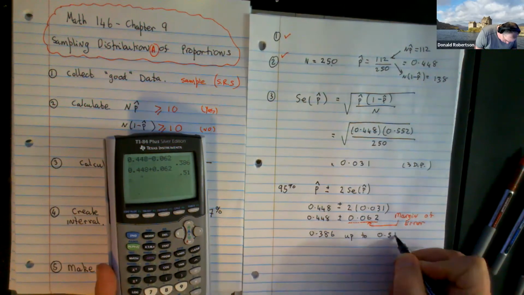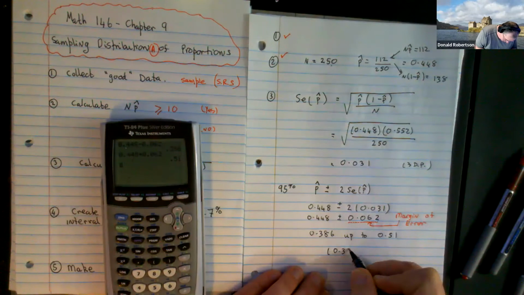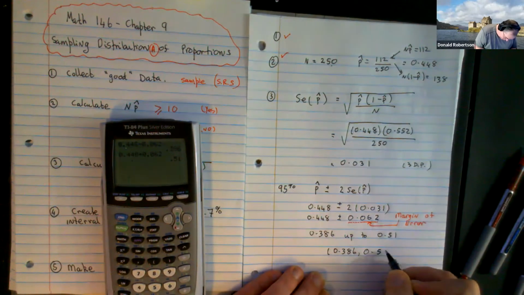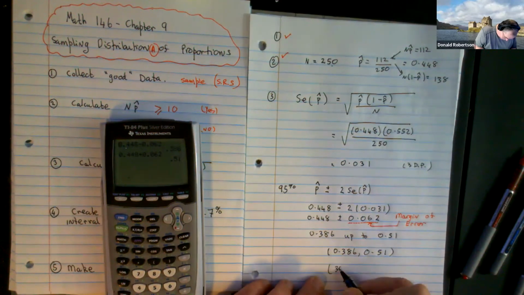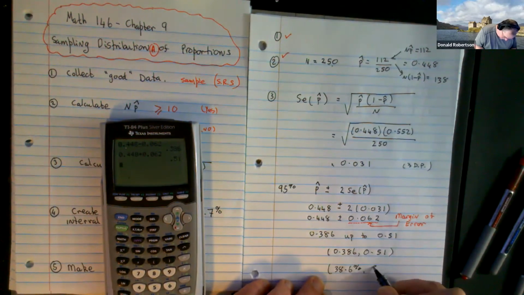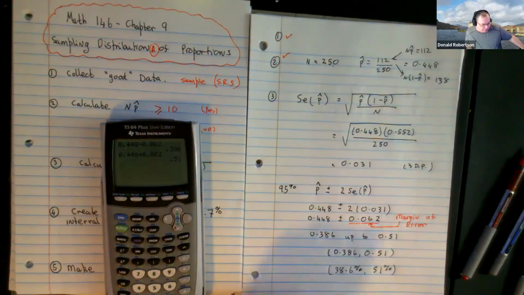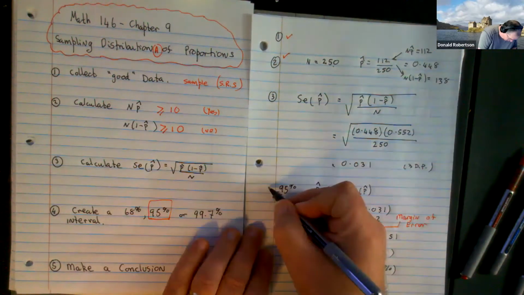As an interval, you would write it something like this. And if you like percentages, which I do, you would probably write it like this. So that's basically step 4.